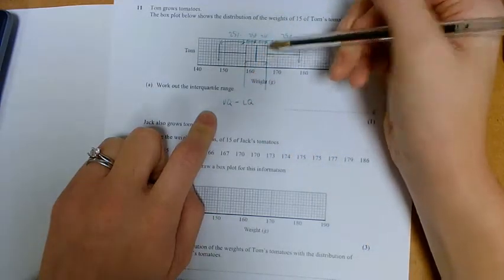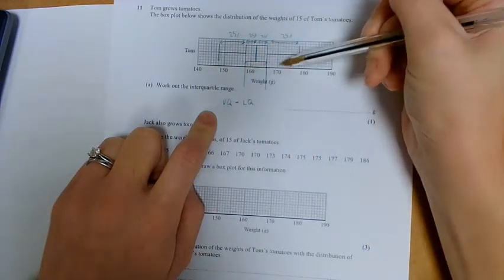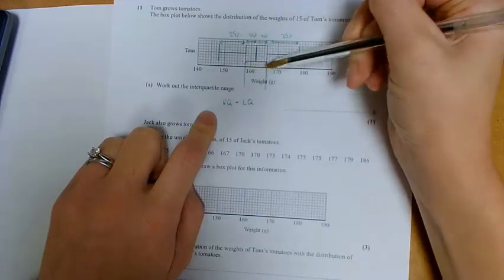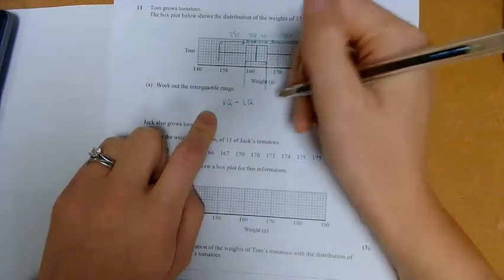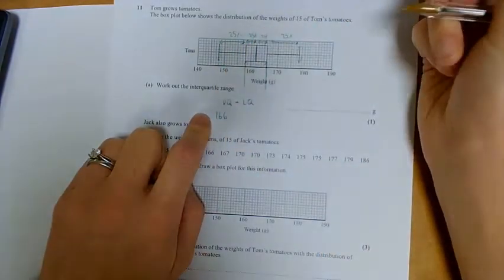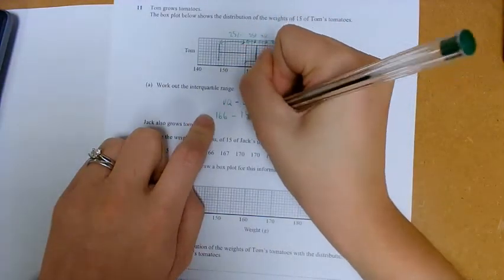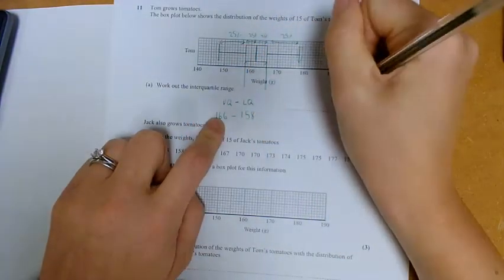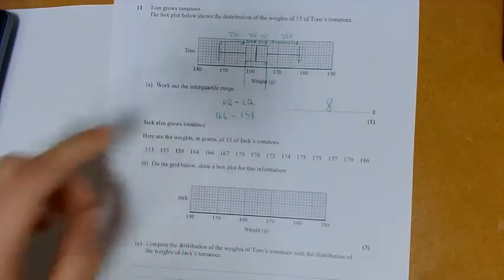Now, the upper quartile, if we look at this, we are going up in 1. So 160 to 170 is 10 squares, always worth checking. So we've got 166 as the upper quartile, take away 158 as the lower quartile, and that would be an answer of 8 for that one.